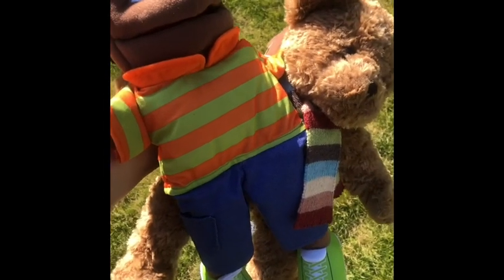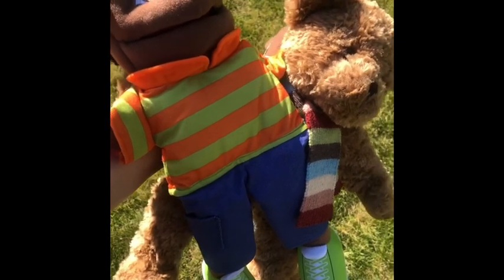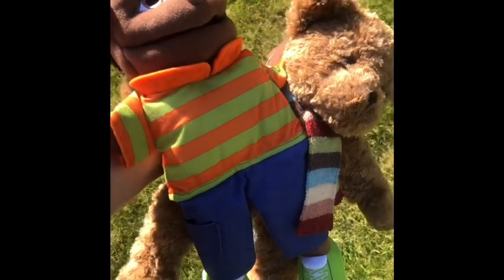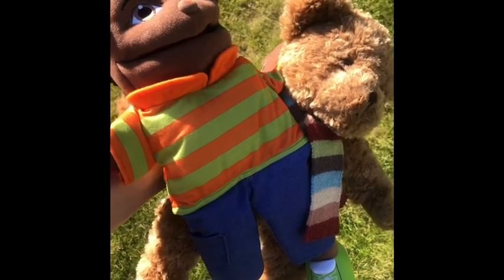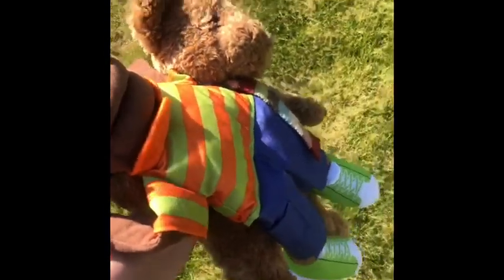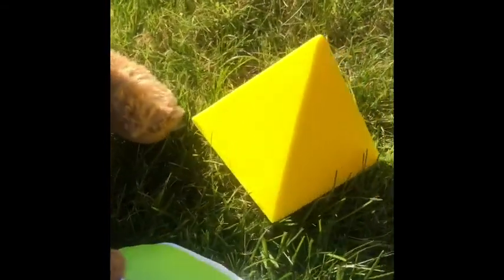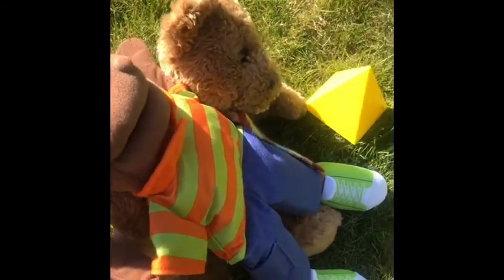Okay everybody, me, Rocco and Peaches are about to go on our 3D shape hunt out in the garden. You can try this at home as well. Some of the shapes are really hard to find in your house though, okay? So I'm lucky because I've bought some things from school. But if you can't find some of them, that's okay, but just see what you can find, okay? Off we go, are we ready? What have we got first? What shape is this? What 3D shape is that? Oh wow, it's a pyramid. Well done guys, they found a pyramid. Off we go, let's see what's next.